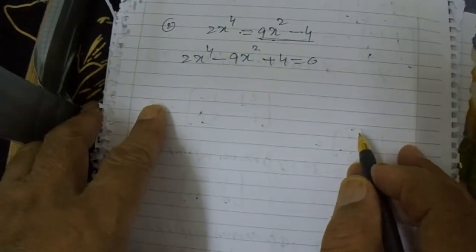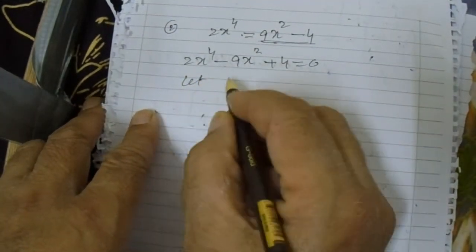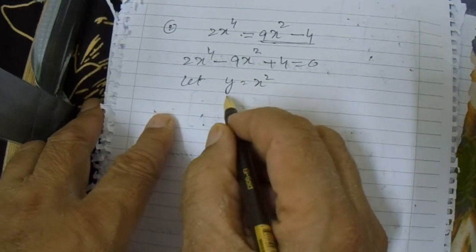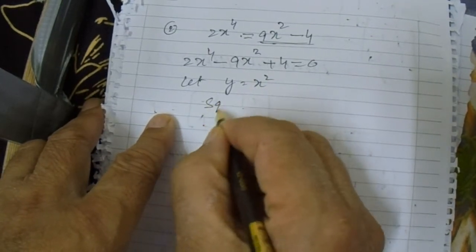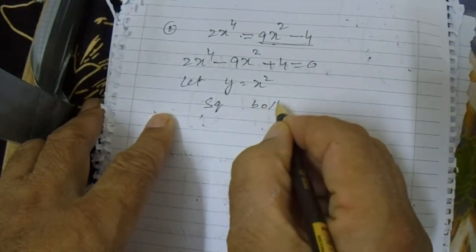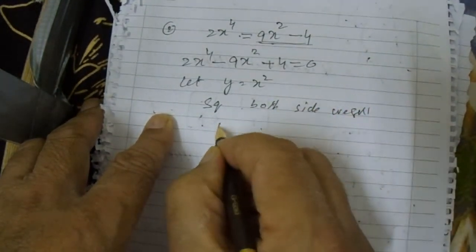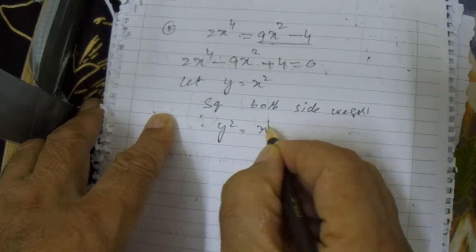Now take the same steps. Let y is equal to x^2. Squaring both sides, we get y^2 is equal to x^4.